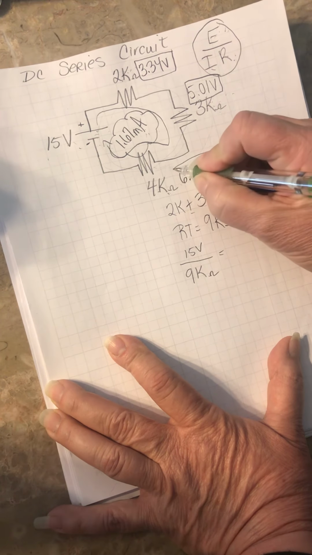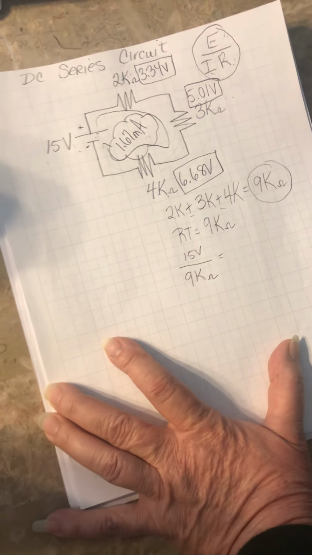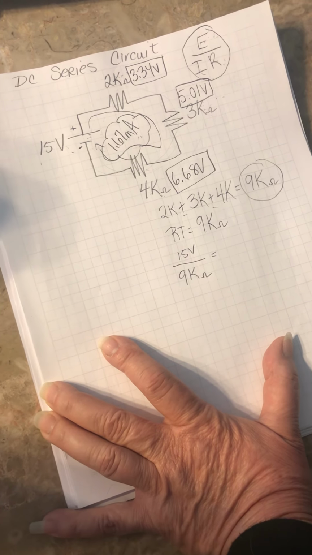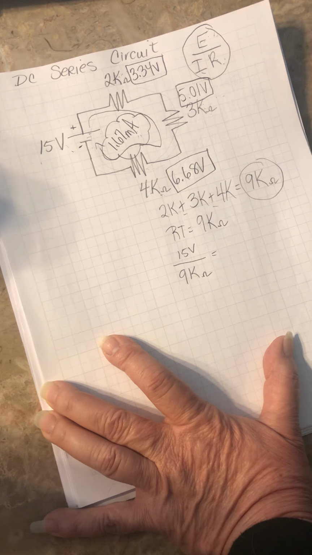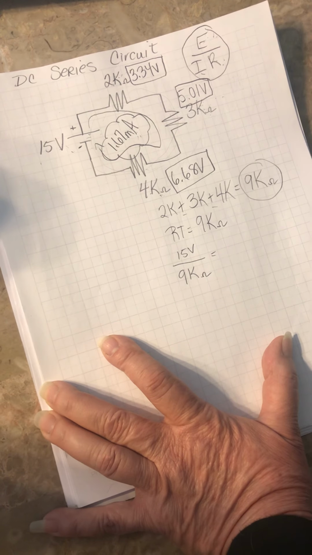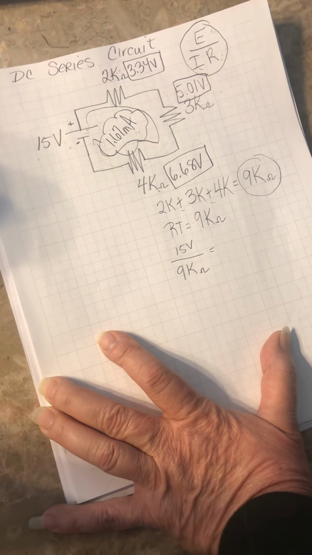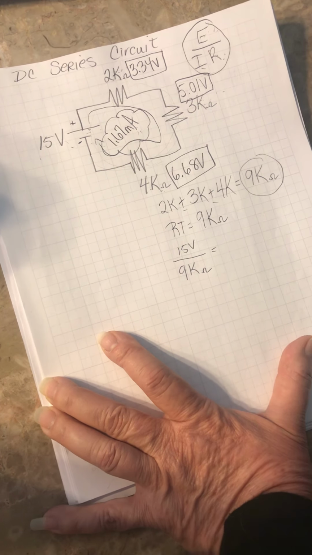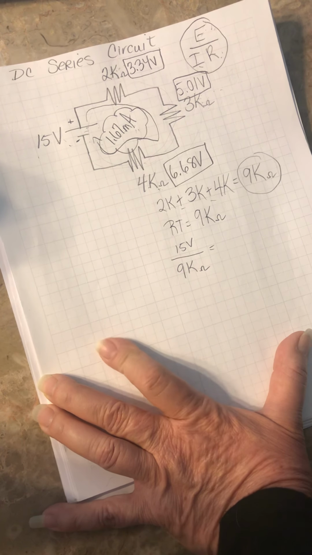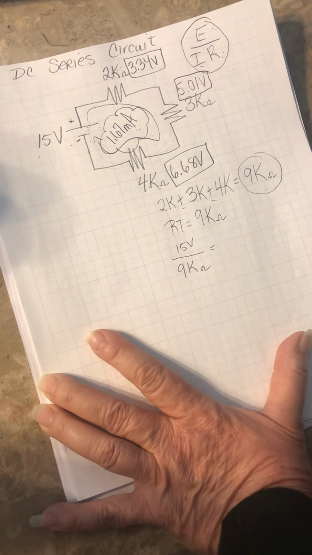In order to check to make sure you're right, you would add 3.34 volts plus 5.01 volts and 6.68 volts, and it should be around 15. This one I got 15.03. It's going to be off a little bit, but it should be pretty close. You shouldn't get 16 or 18 or 10.